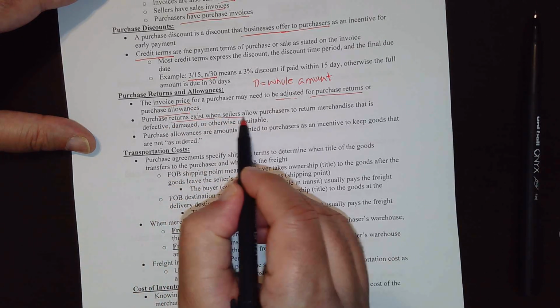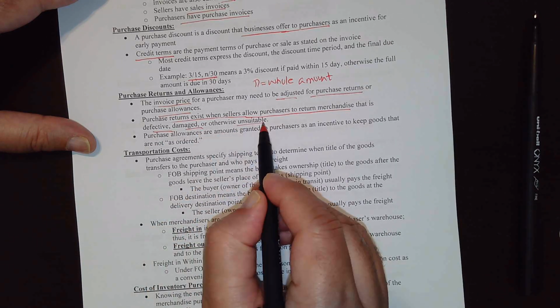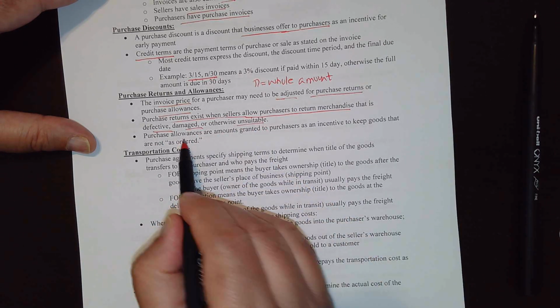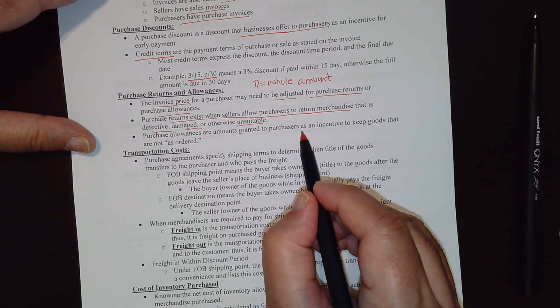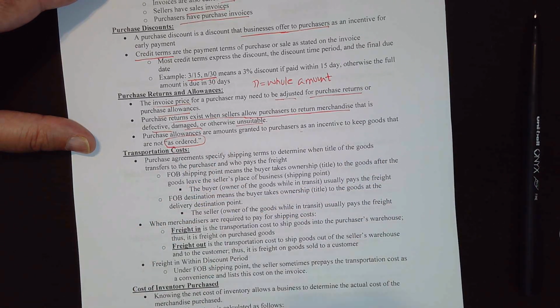Purchase return exists when the seller allows the purchaser to return merchandise that is defective, damaged, or otherwise unsuitable. Purchase allowances are amounts granted to the purchaser as an incentive to keep goods that are not as ordered. Let me give you an example.